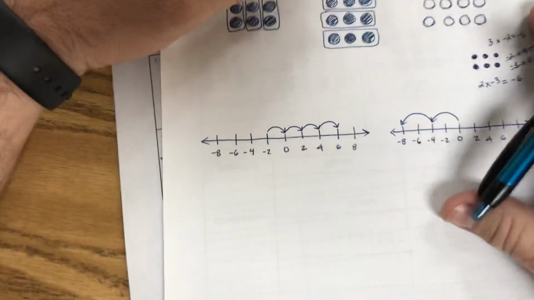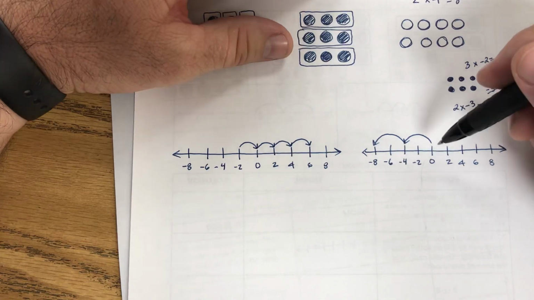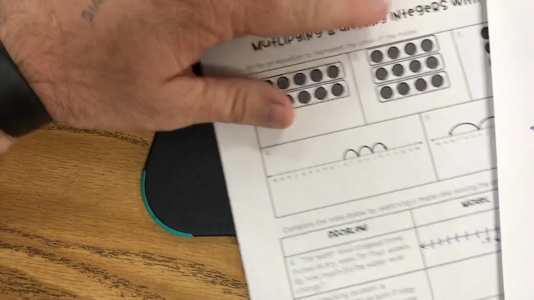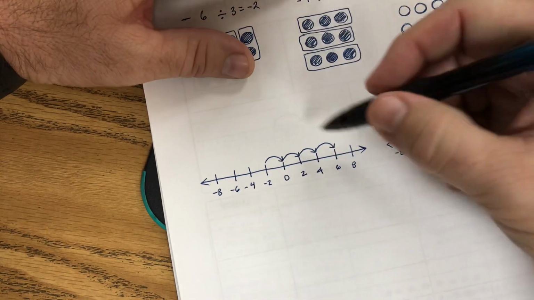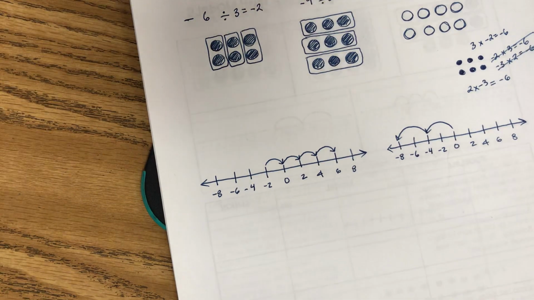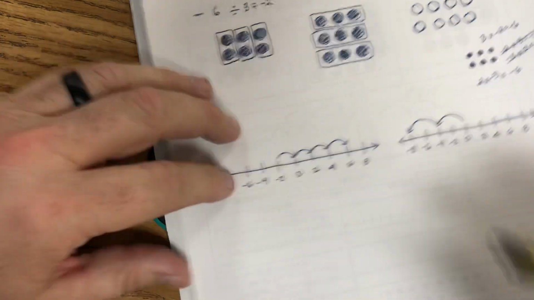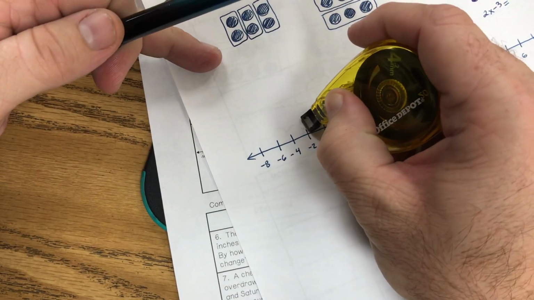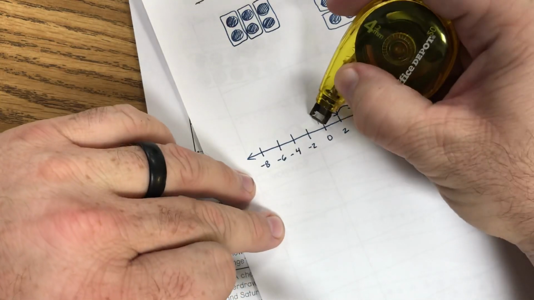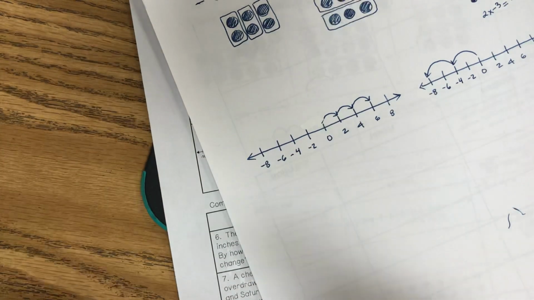Okay, let's talk about these number lines for a second. When you have a number line, you're just looking for the size of the jump. If I look at this number line here, the first problem is I shouldn't be starting at -2. I should be starting at 0. So let me get rid of that first line there. That doesn't make any sense. There we go. That's better.